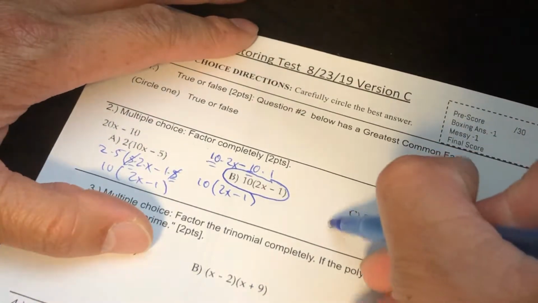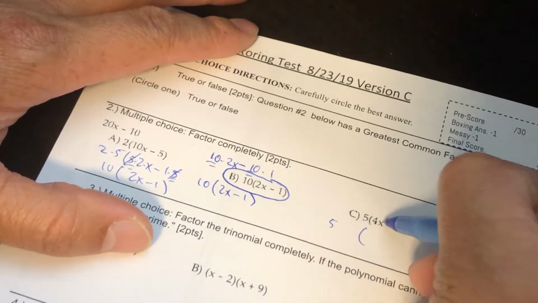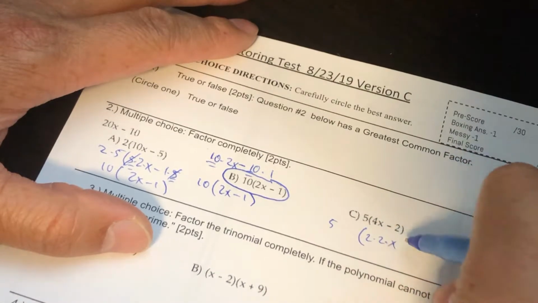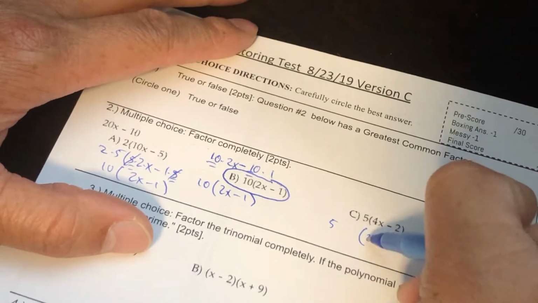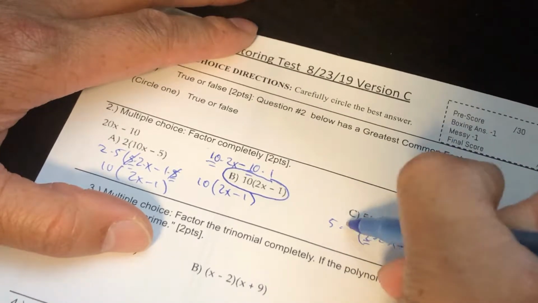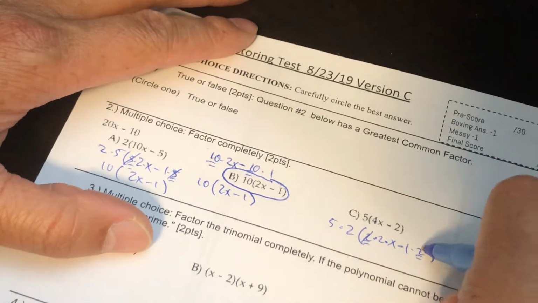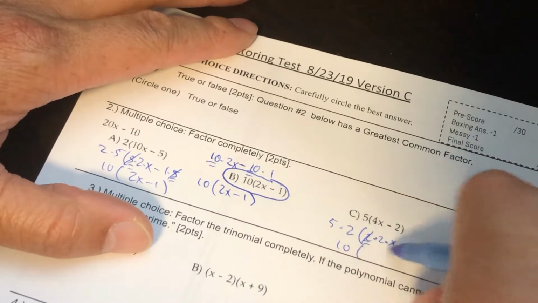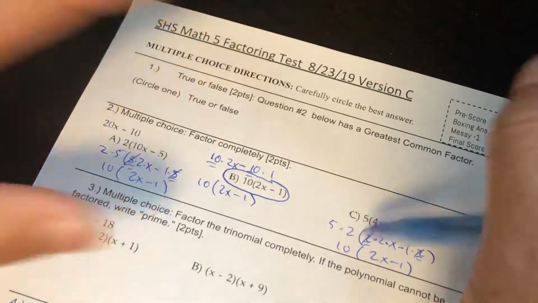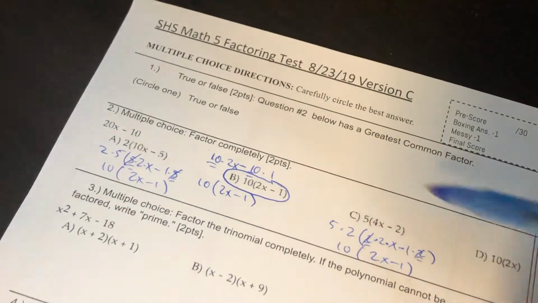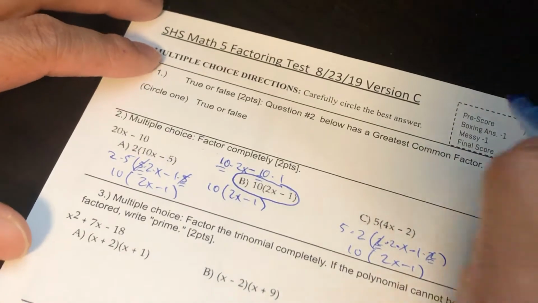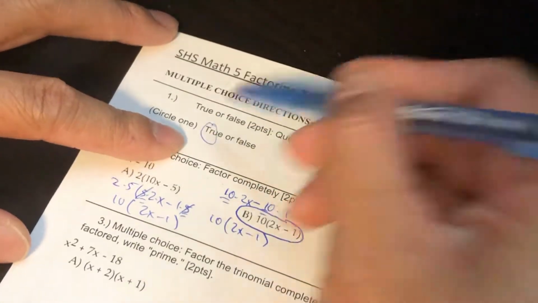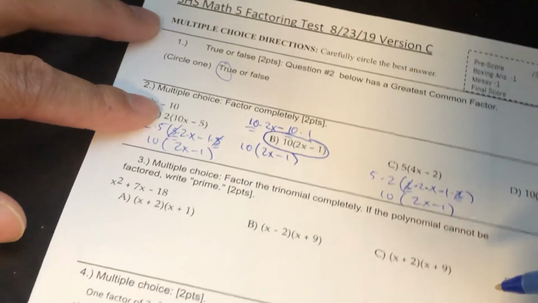Same thing for C over here. 5 times 4x can be 2 times 2 times x, and then negative 2 can be negative 1 times 2. And then the 2 is your greatest common factor, so it comes out right there. So those are gone. 5 times 2 is 10, and then you have 2x minus 1. So again, 5 was a common factor, not the greatest common factor, and you can always distribute to check your answer. So what's your greatest common factor? The answer is true for question number 1.